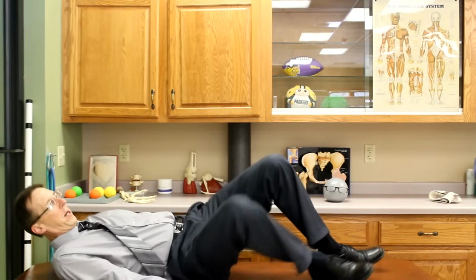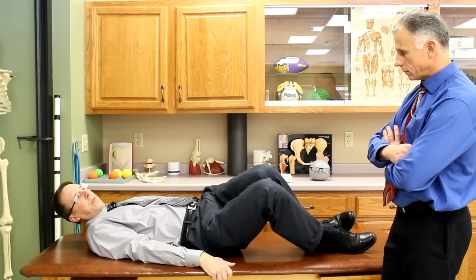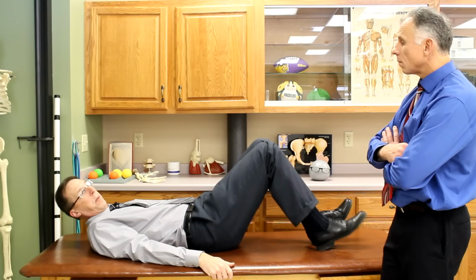This is a good one in the morning to warm up with, and it's good for most people. You bring your legs up like this and gently rotate back and forth. If you're having pain, you might want to start with smaller oscillations. If you're having pain in one direction but not the other, work on the pain-free direction. So if I hurt this way, I'm going to work it this way, and eventually this may improve.